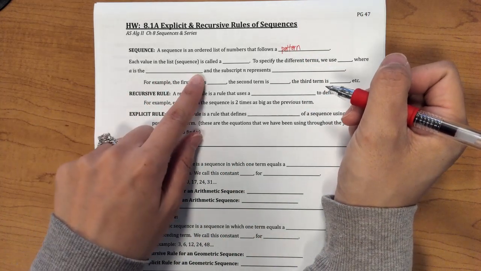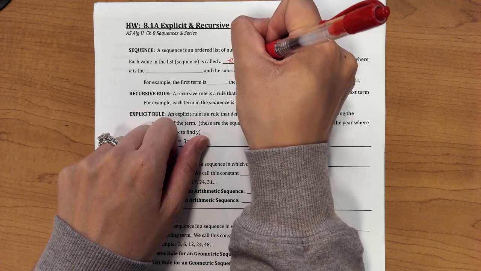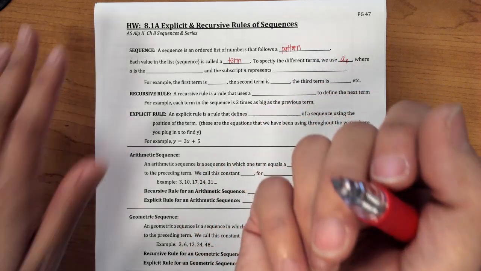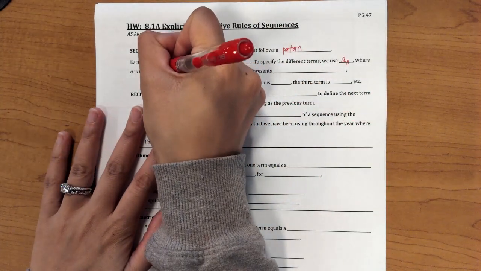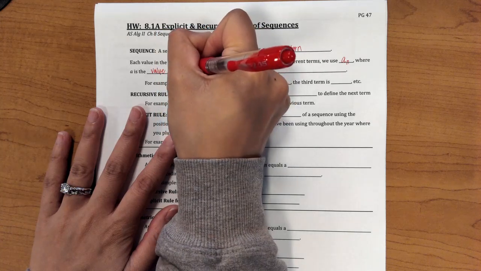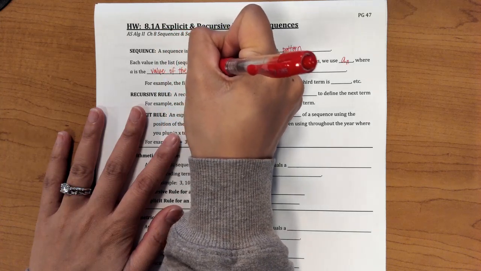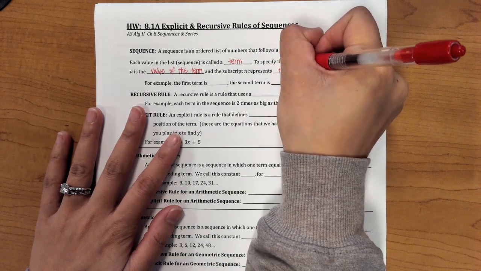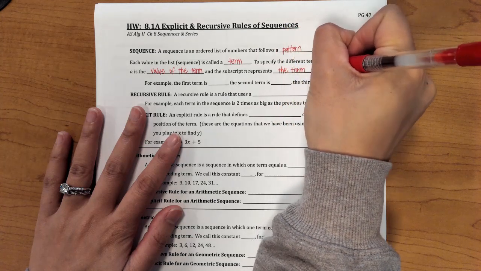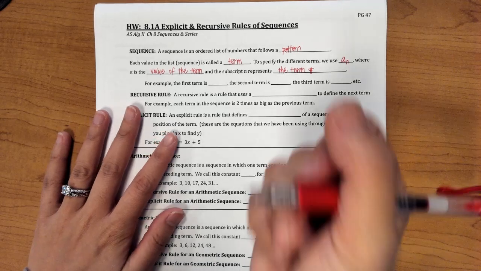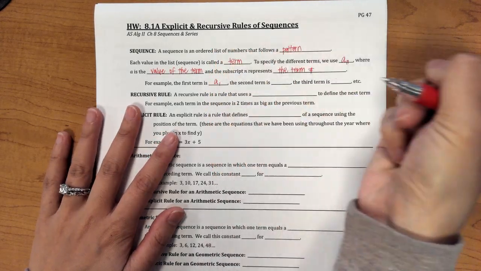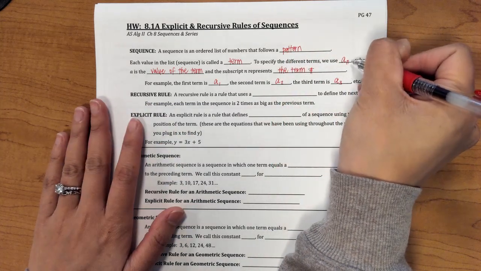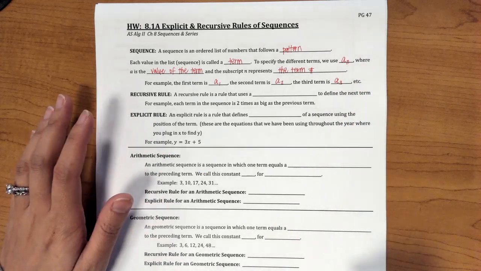Each value in the list or sequence is called a term, and to specify the different terms we use a sub n, where a represents the value of the term, and then the subscript n represents the term number. What this means is that the first term is written as a sub 1, the second term is a sub 2, and the third term is a sub 3, etc., until we use a sub n for any term.